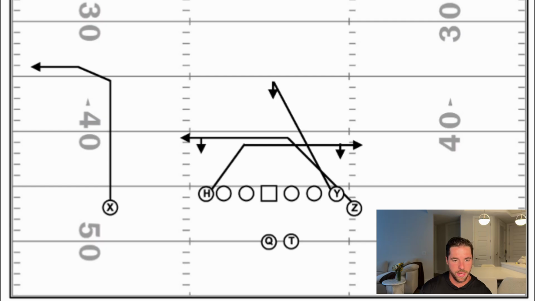So let's look at base mesh. This is just your standard mesh. We're going to have two meshers, and then we're going to have an OTB, and we also have what we call an axis route. This is any tagged route. It can be a post, it can be a go, it can be a comeback, it can be a corner, it can be a 10-yard out route, it can be anything that you want.